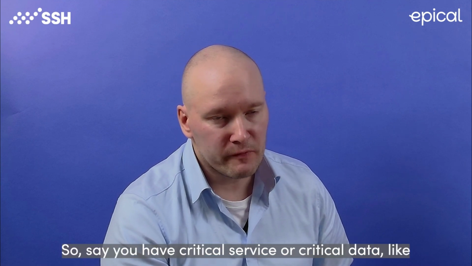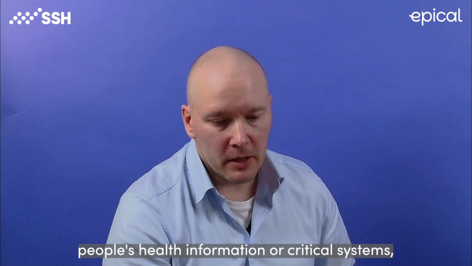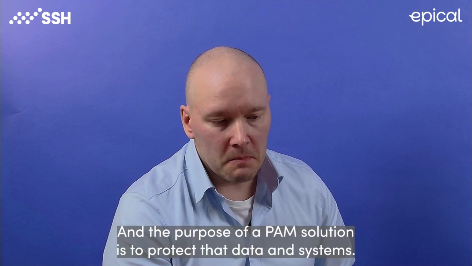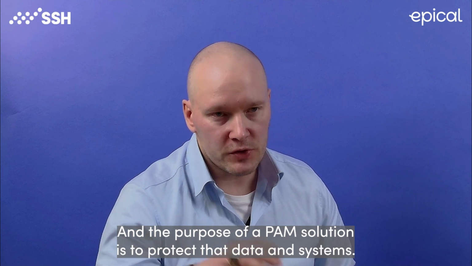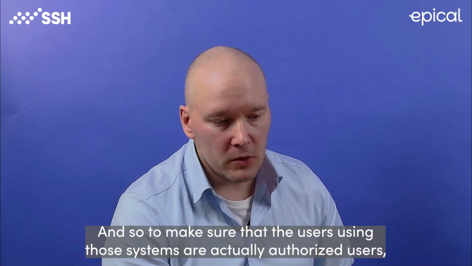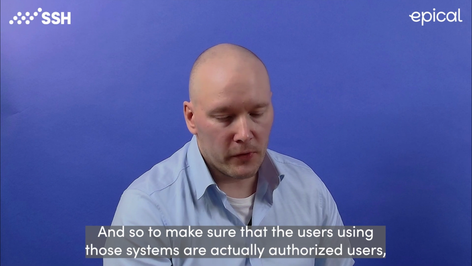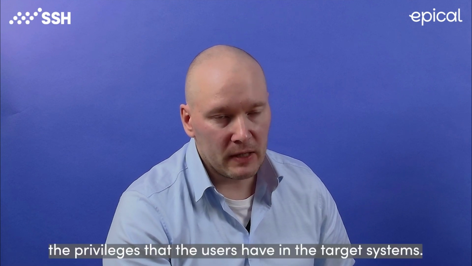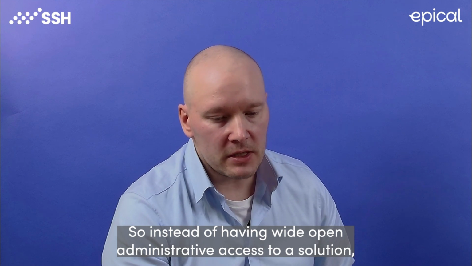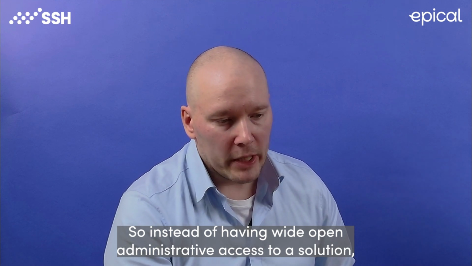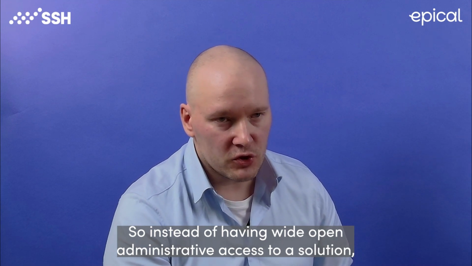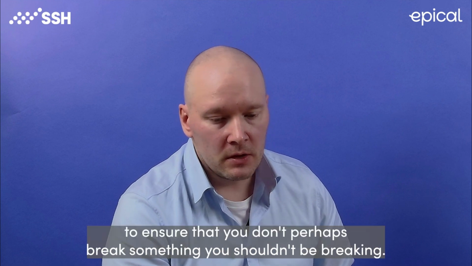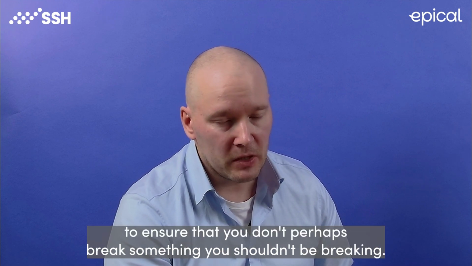Right, so PAM aims to eliminate unauthorized use and insider threat. Say you have critical servers, critical data like people's health information, or critical systems running, for example, at power stations or somewhere else. The purpose of a PAM solution is to protect that data and those systems, to make sure that the users using those systems are actually authorized users. And PAM solutions also minimize the privileges that the users have in the target systems. So instead of having wide open administrative access to a solution, a PAM solution can narrow that access to specific workflows or functions you can do within that system, to ensure that you don't break something you shouldn't be breaking.